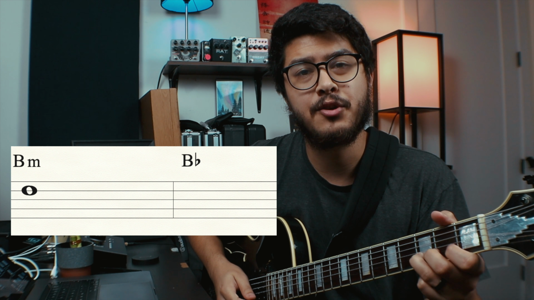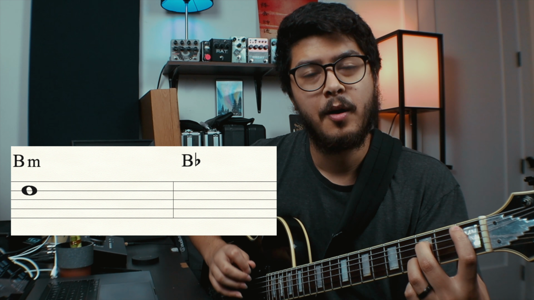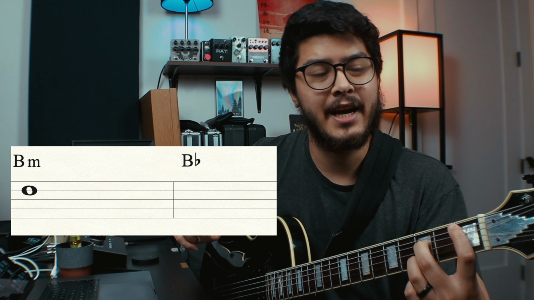So we go from a B minor to a B flat. Now Paul's not singing the D natural anymore over this B flat, but the D natural is actually the third of the B flat major chord. What's really interesting about the B flat is that it's also the flat 3 chord, and it's what's called a borrowed chord. So the borrowed chord is when you're borrowing from the parallel minor.